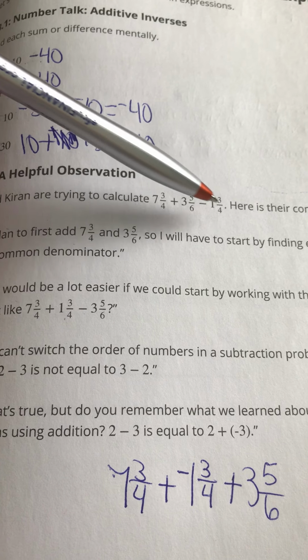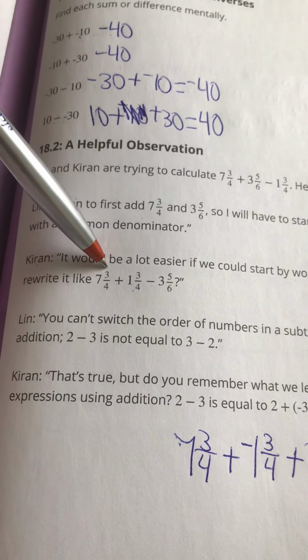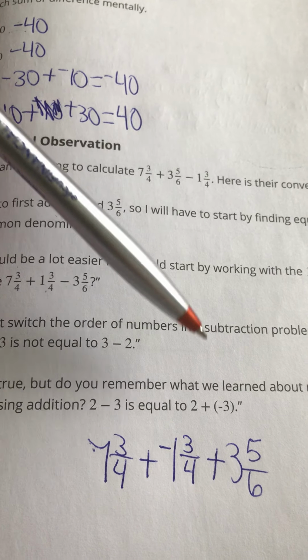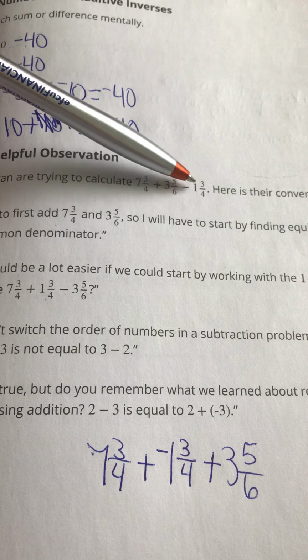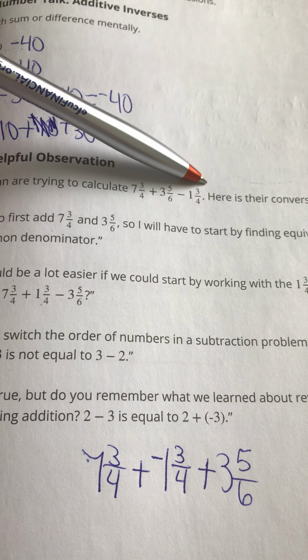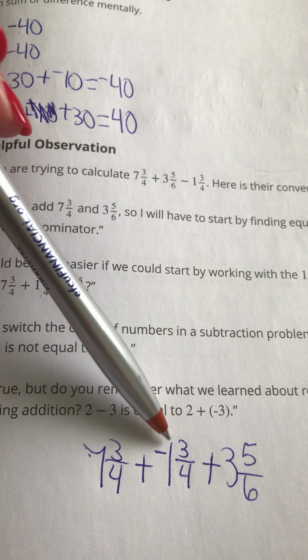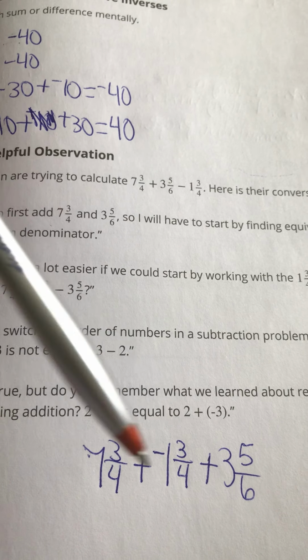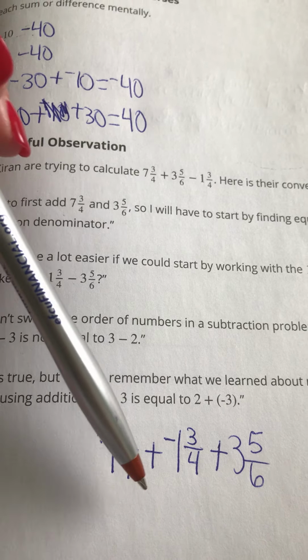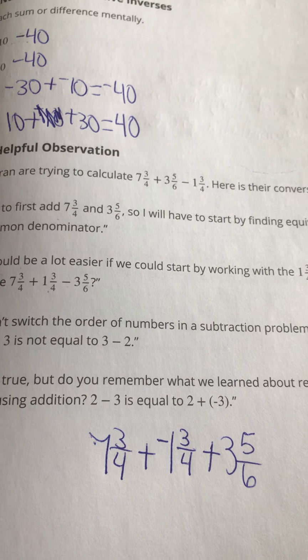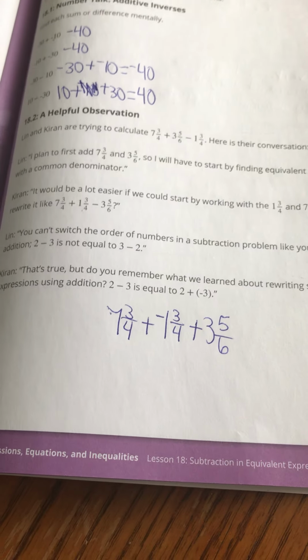So if we were to rewrite this like Kyron wants to write it, you would have to write it like this. Your subtraction sign will have to stay with the 1 3/4, looking like a negative sign. So you're adding the negative if you're going to switch it around. And that'll actually make it a little bit easier to calculate.